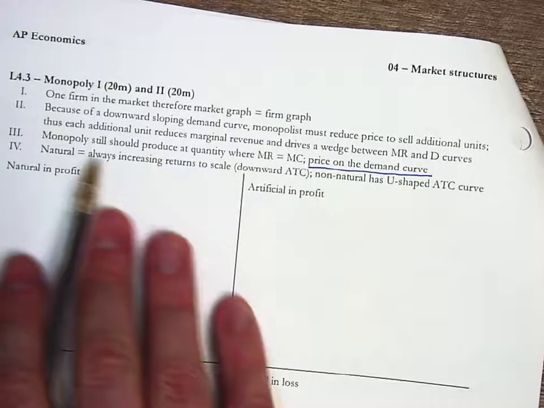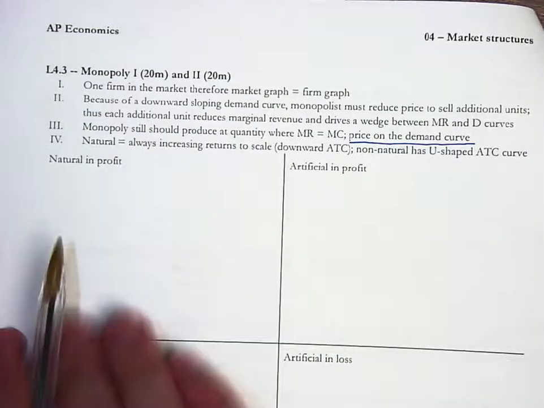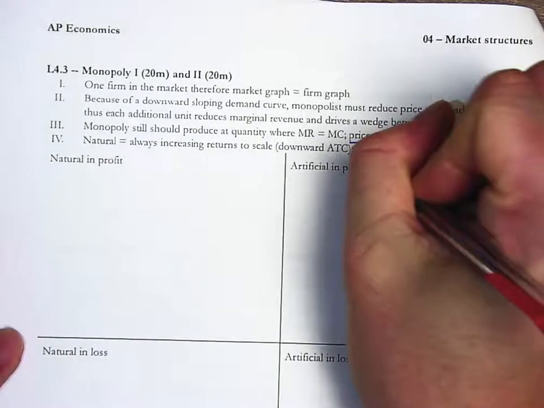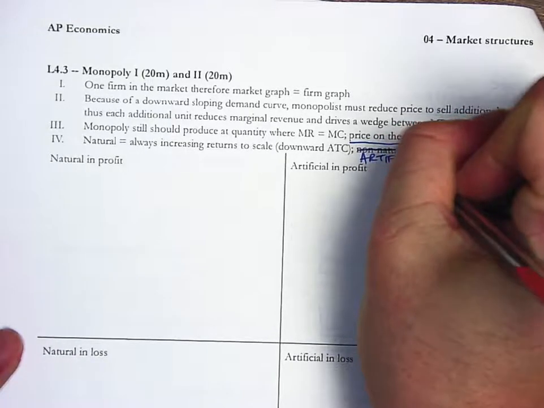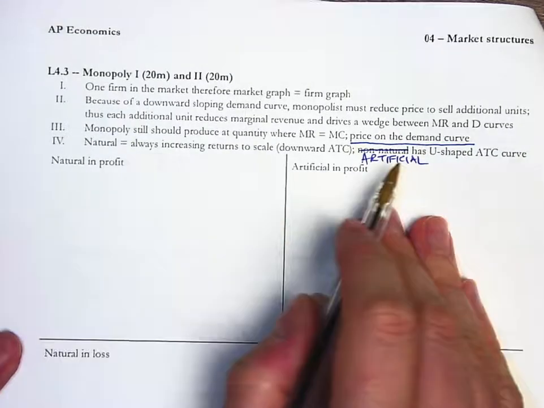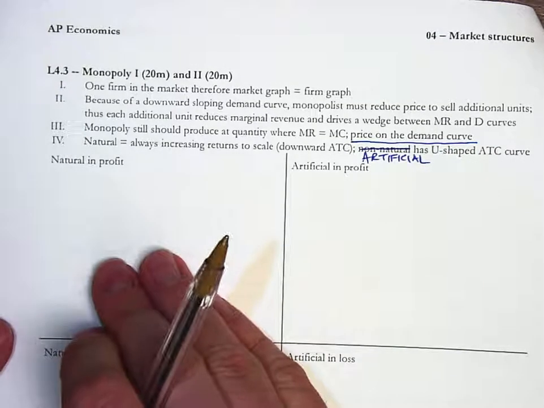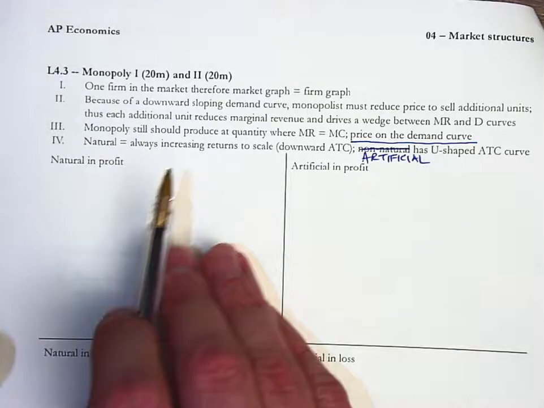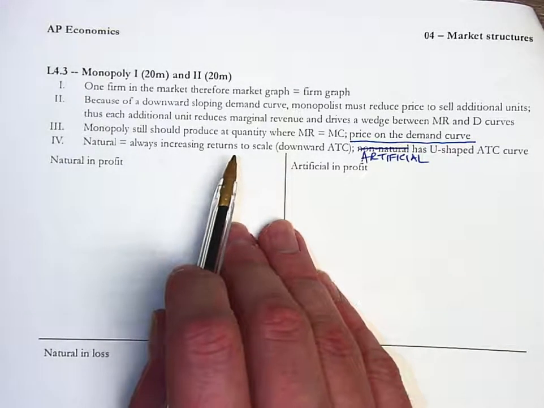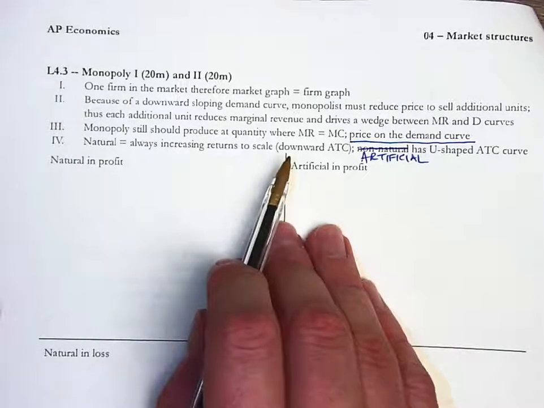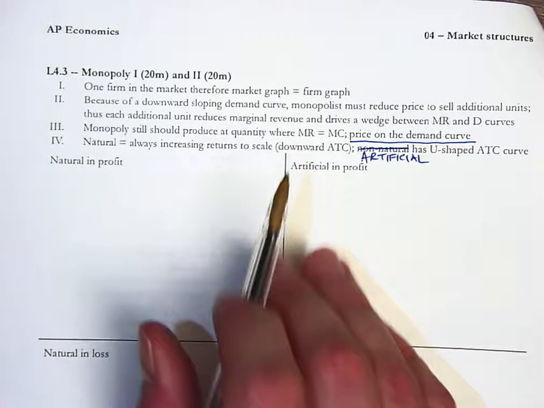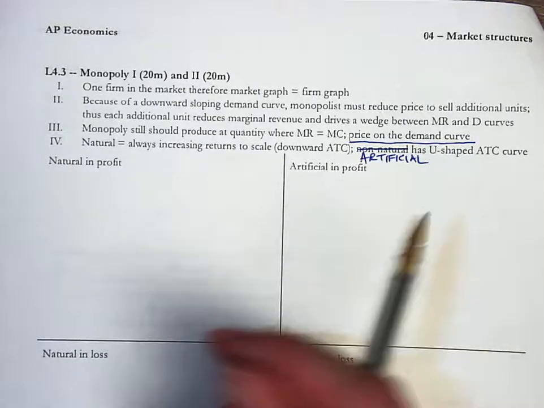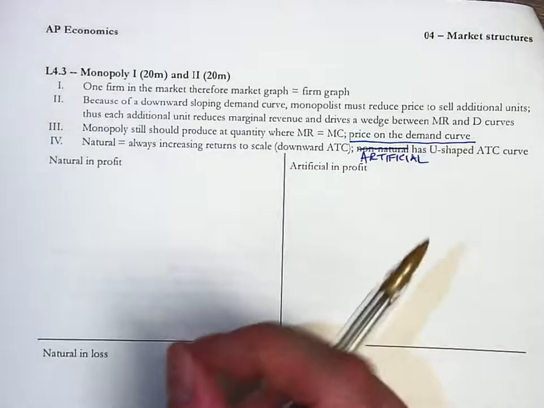The last thing we're going to say is there's 2 types of monopolies, and then we're going to do 3 graphs, and then we'll be done. Natural and artificial. So I'm going to cross that out and write artificial, because it's probably better than non-natural. Artificial monopolies have U-shaped ATC curves, and natural monopolies are ones in which throughout the range in which demand exists for the product, they are always getting increasing returns to scale. And what that means is that if you think about an electric company, the very first customer on the ATC and on the MC is going to be really high. It's going to be very expensive.